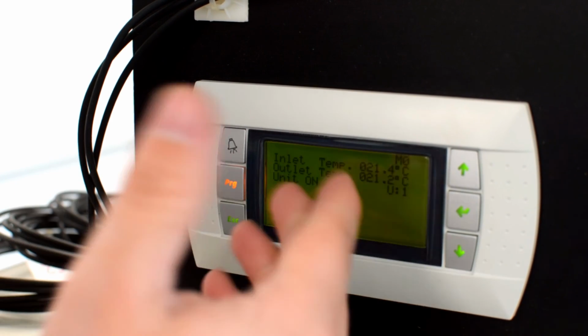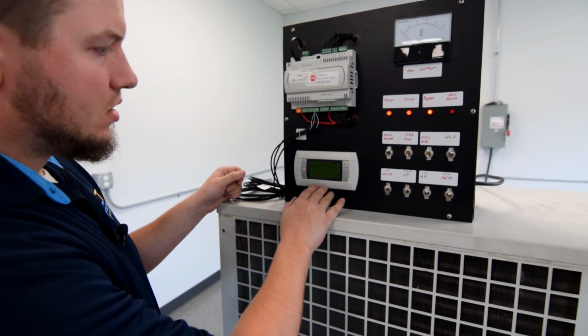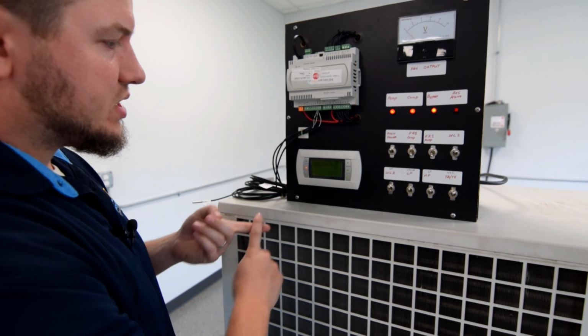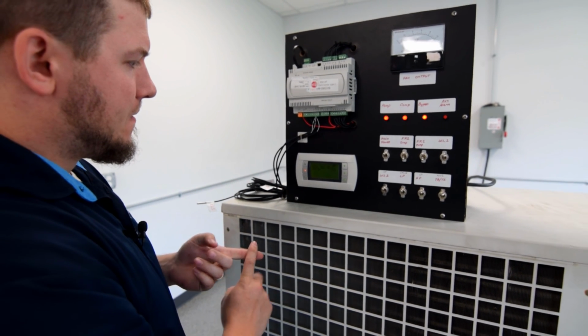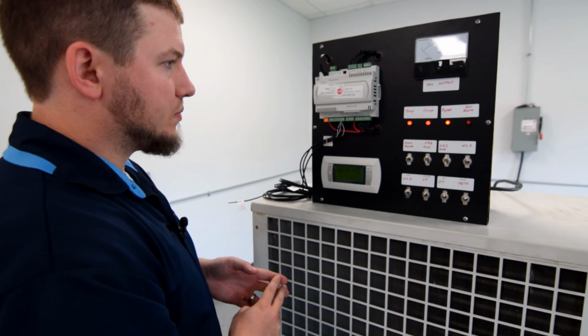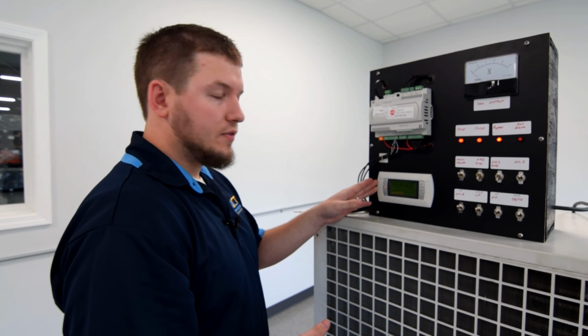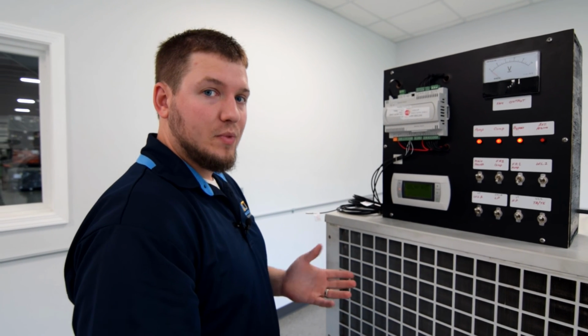So at this point, now you know how to go through and see all the alarms that are currently happening, be able to go through, reset it when it's been locked out, change the set point, and be able to turn on and off the controller. If you have any more questions about how to navigate through the Carel controller, feel free to call ACT at any time, and thank you.